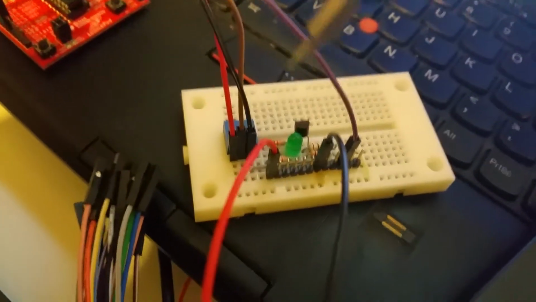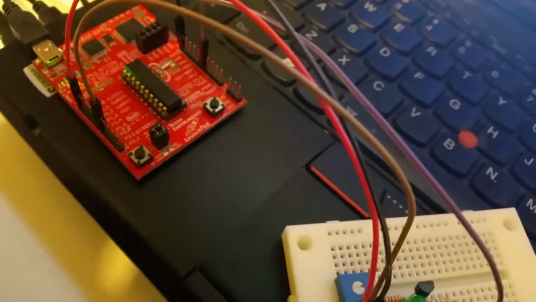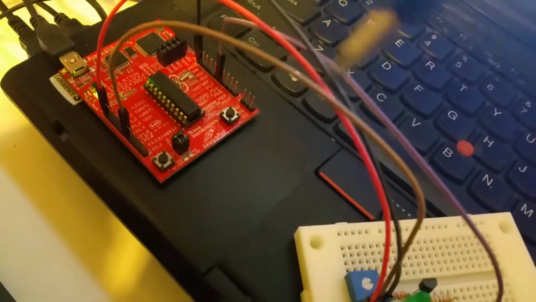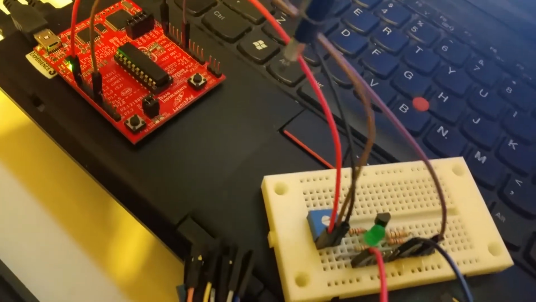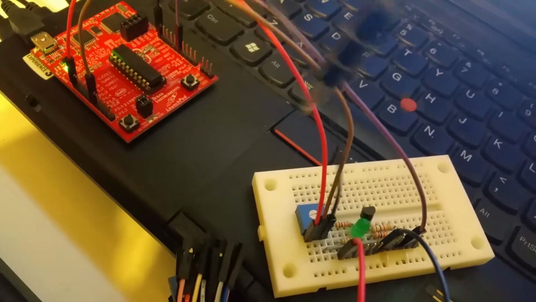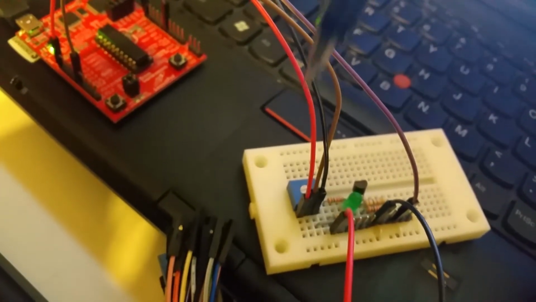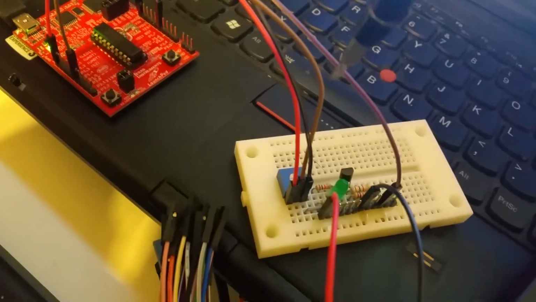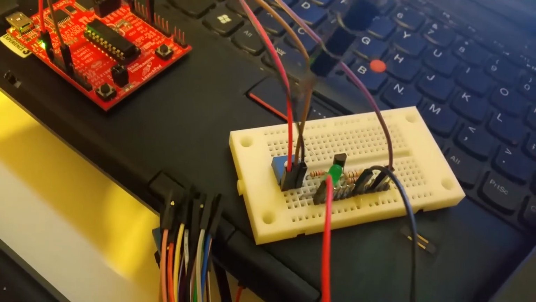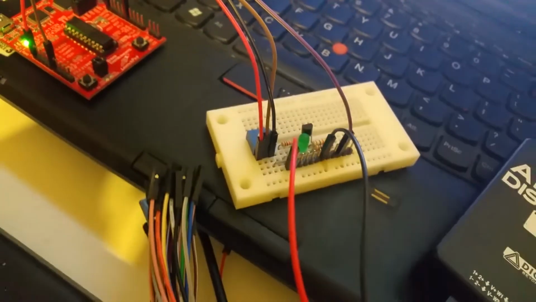By the way, the power source for the LED is connected to the Analog Discovery board. The power source for this pot can be connected directly to our MSP430, as long as the total resistance of this potentiometer is greater than 500 ohms, I believe.